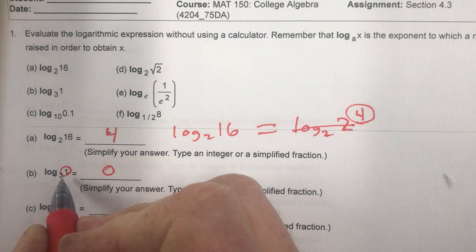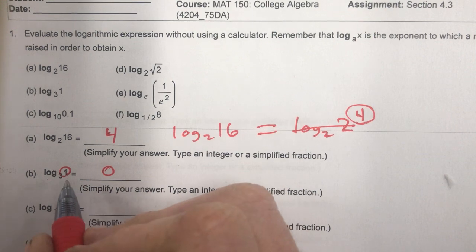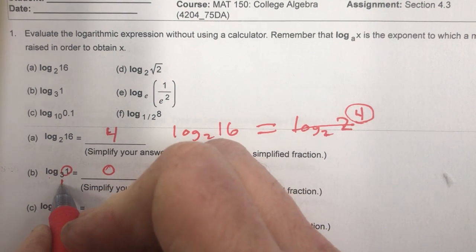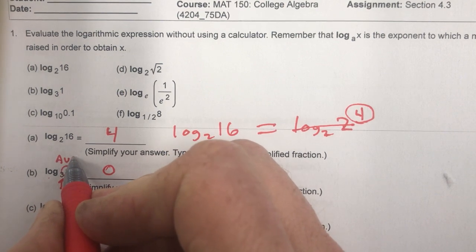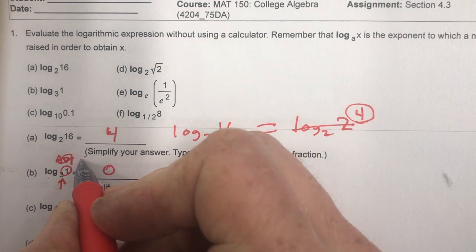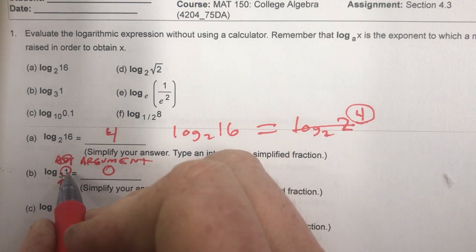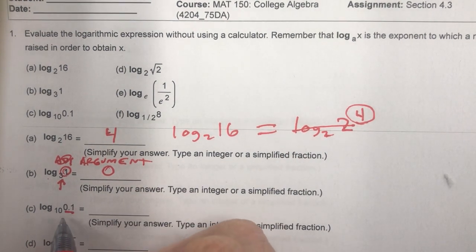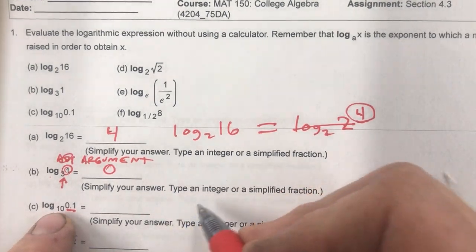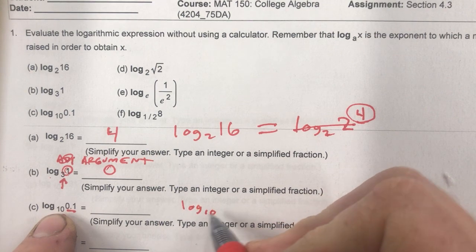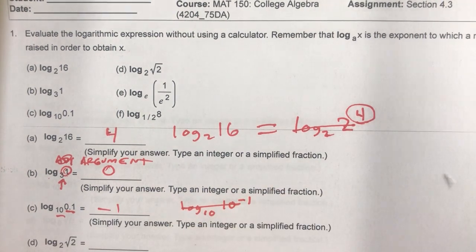Anytime you got a 1 right here, this is going to be 0. Log of any base of 1 is 0. This number right here, the 3 is called the base. The 1 is called the argument. Like you arguing. Like an argument, that's what the 1 is. So like right here, 0.1 is your argument, 10 is the base. Now on this one, like I said, you can just type that in, but this is log base 10, and then 0.1 is 10 to the negative 1 power. So that's just negative 1.